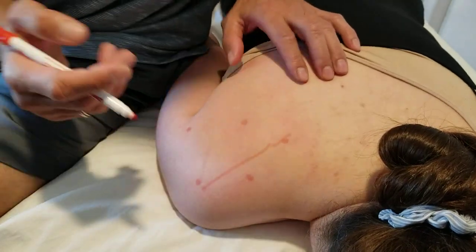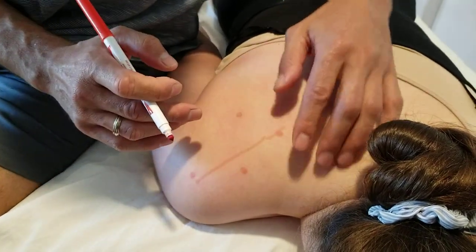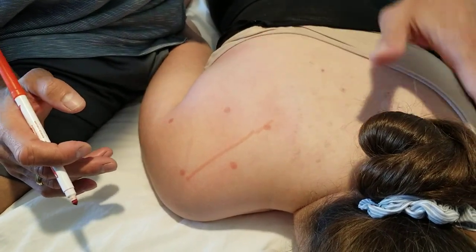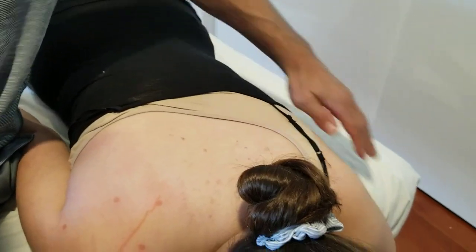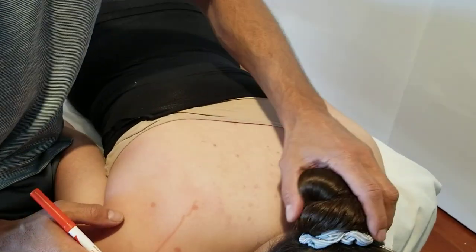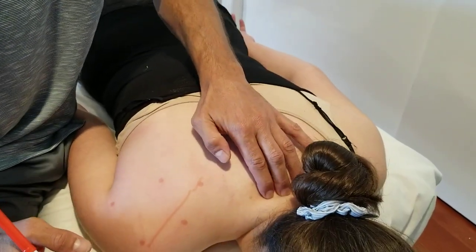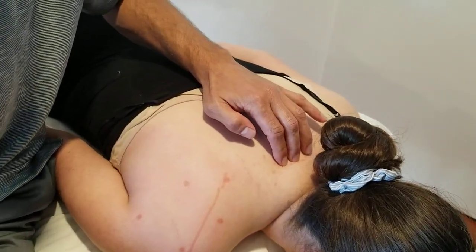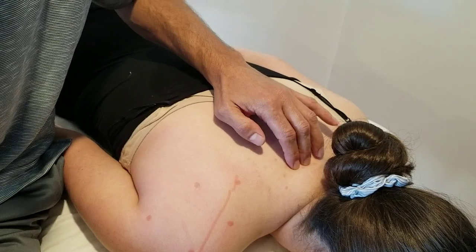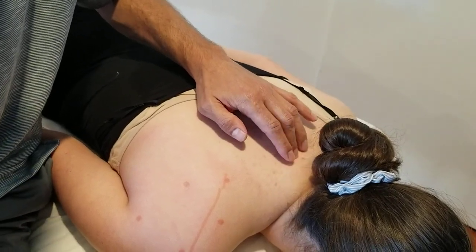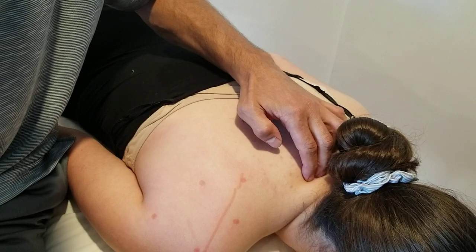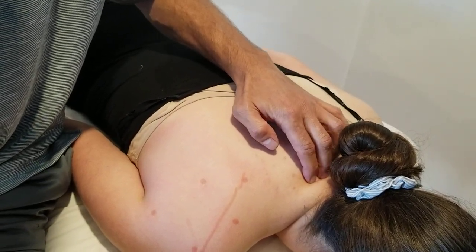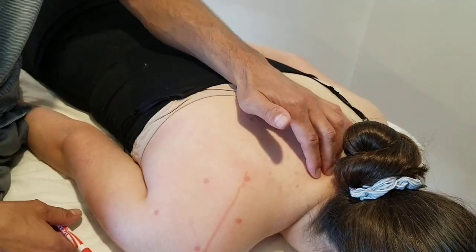Lastly, only 2 more points. These 2 points are going to be referred to from the spine. Can you please bring your left arm here? Yeah, thank you. Yes, relax. So we're going to find small intestine 14 level with the bottom of the spinous process of T1, okay? And then small intestine 15 is going to be level with the bottom of the spinous process of C7. But how to find C7 and T1, that's what's important.